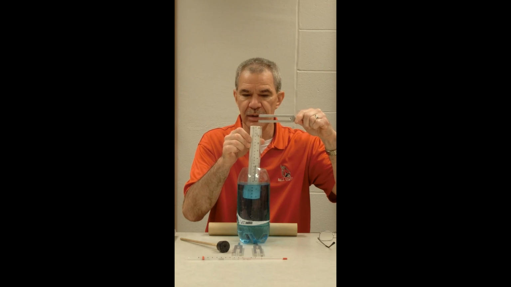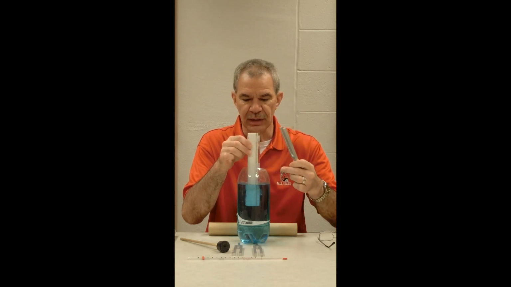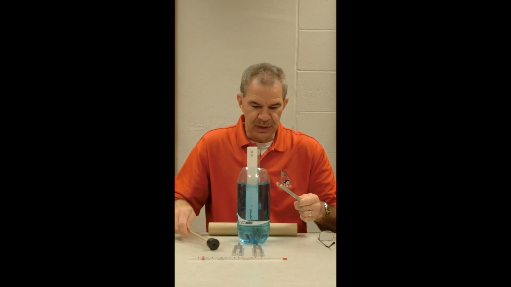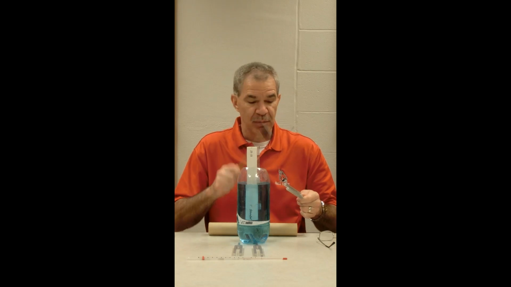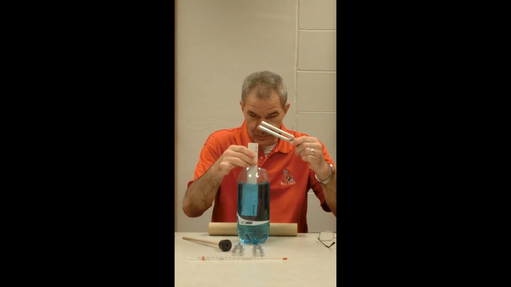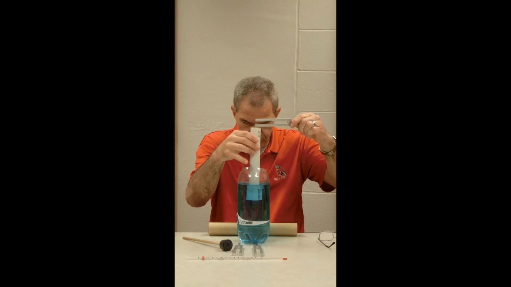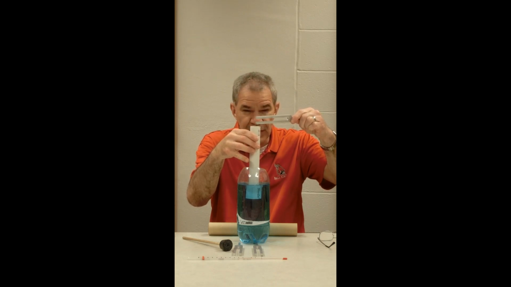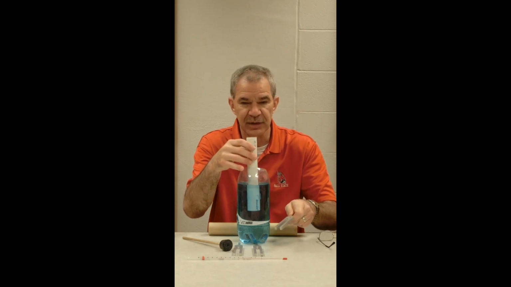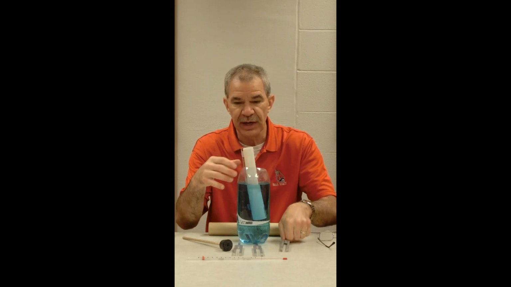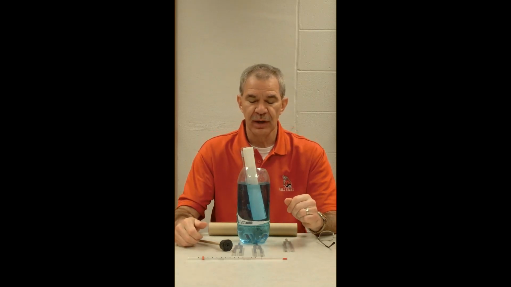Right in there. So we need to know what this length is. In order for me to see it, I'll turn it around where I can see it better. I'm going to say that's real close to 19 centimeters. We'll just call it 19.0 centimeters.